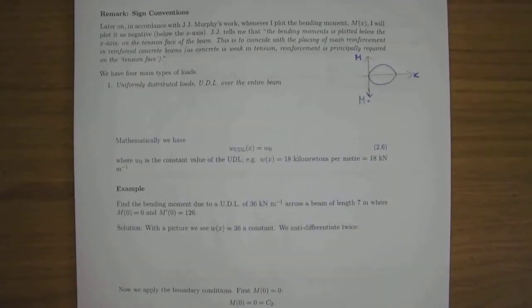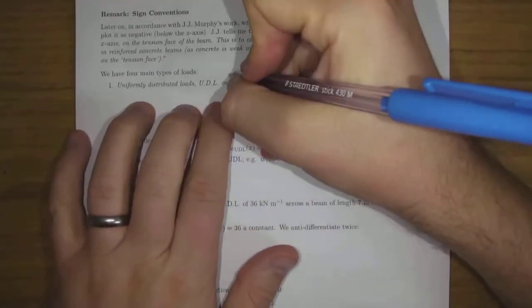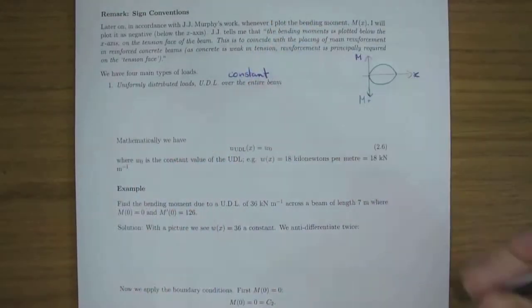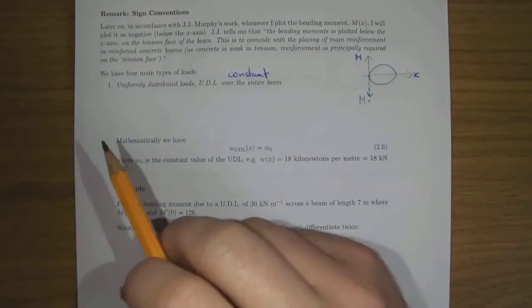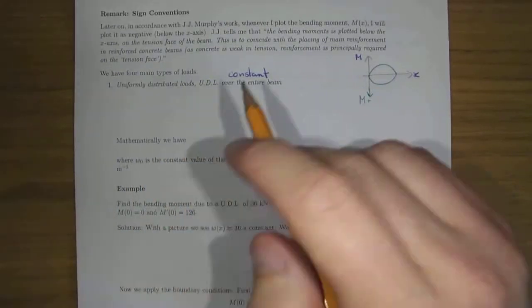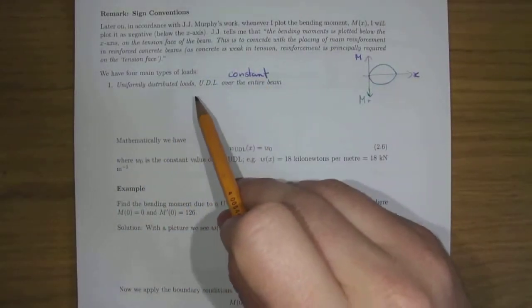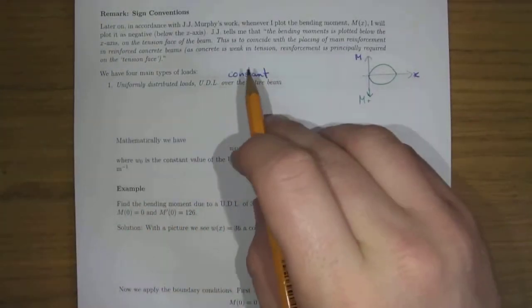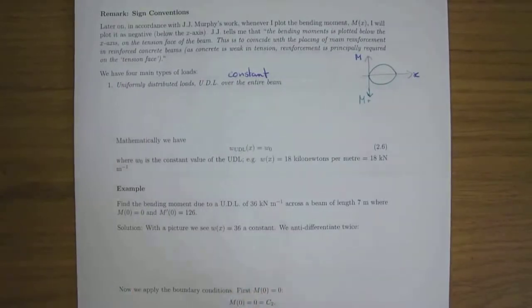Okay, so 4 main types of loads. The first is uniformly distributed loads, UDLs, over the entire beam. Now I might actually call these constant loads. So the load is the same over the whole of the beam. Constant is probably what I would go for. The problem with UDL is that we're going to learn how to write down a formula for UDL, and if you use that formula when the UDL is over the entire beam, you make the question far harder than you need to. Much easier just to call it a constant load.